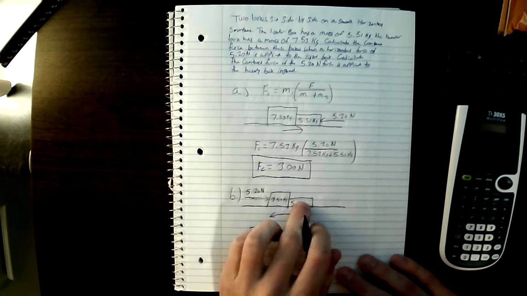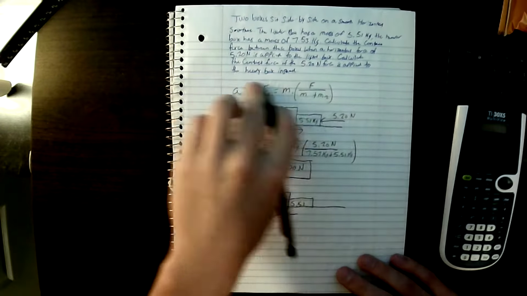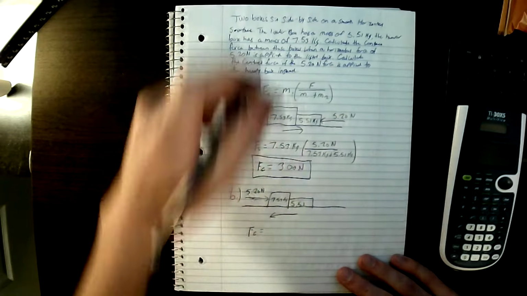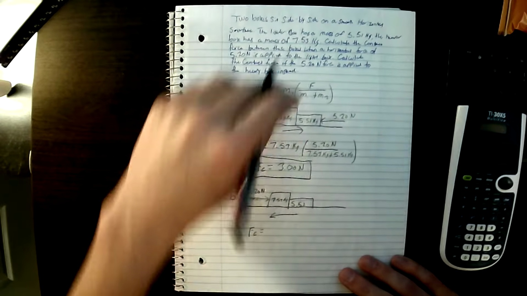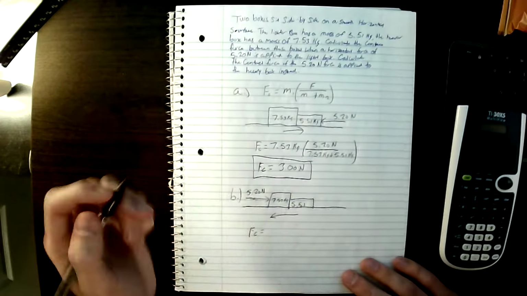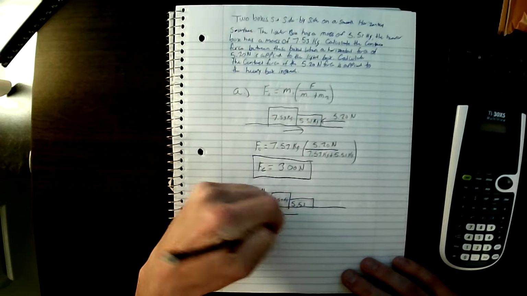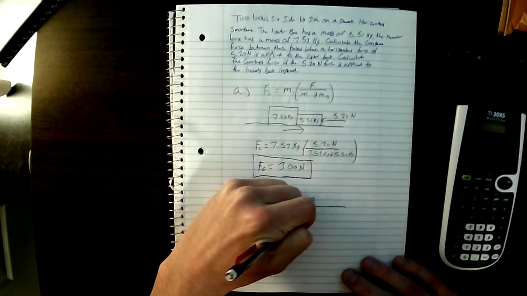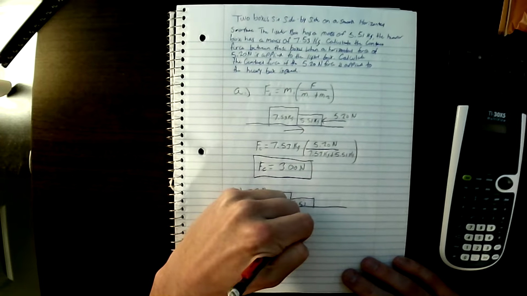So now we're going to write our equation out, but it's going to be a little bit different because the force is being applied to a different box. So we're going to keep m1 as the big box and m2 as the little box. So now it's going to be m2 times the force divided by m1 plus m2.